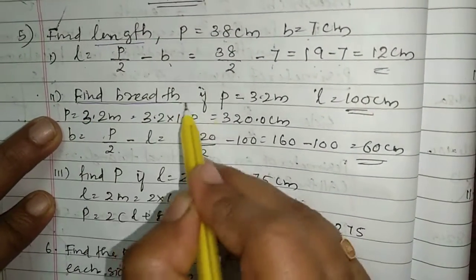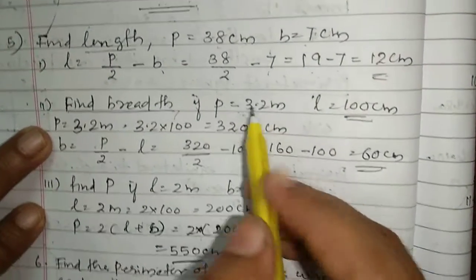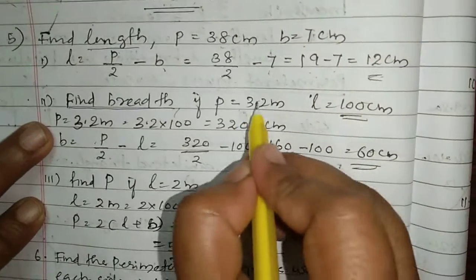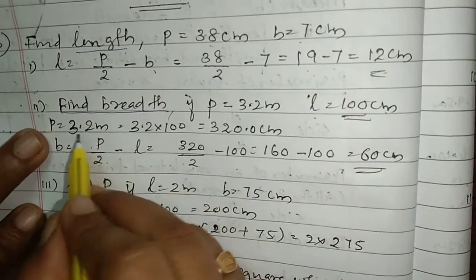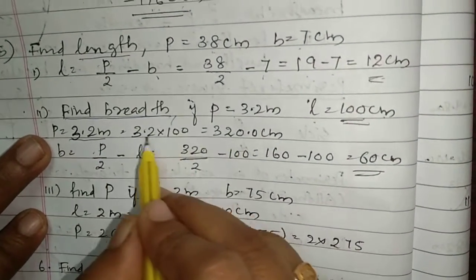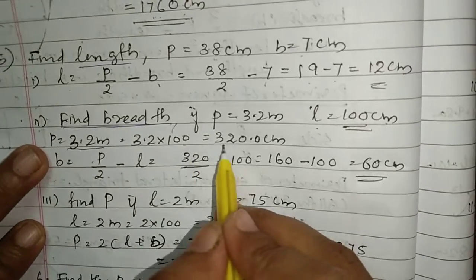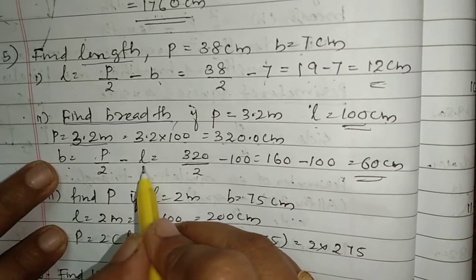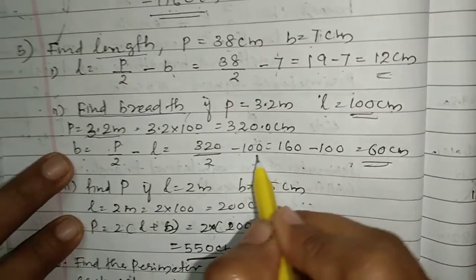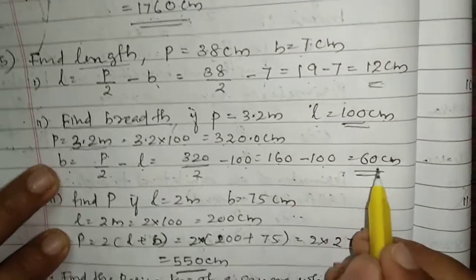You have to find the breadth, and the perimeter is given as 3.2 meter, and the length is 100 centimeter. You have to change this perimeter into centimeter. It is 3.2 into 100, you will get 320 centimeter. Now breadth equals perimeter by 2 minus length, 320 by 2 minus 100. It is 160 minus 100, you will get 60.